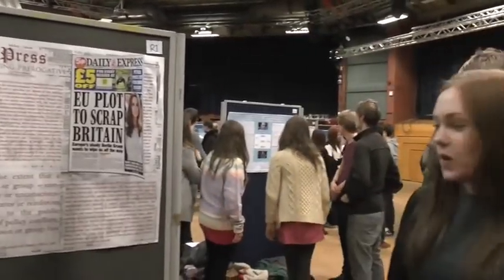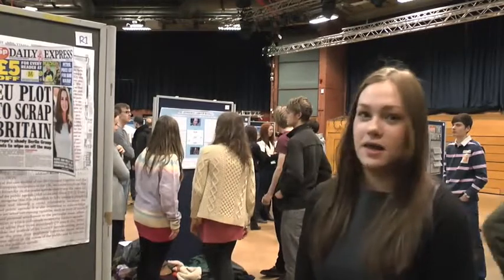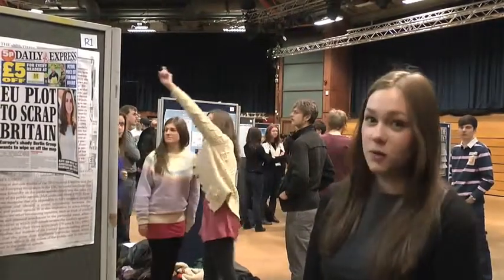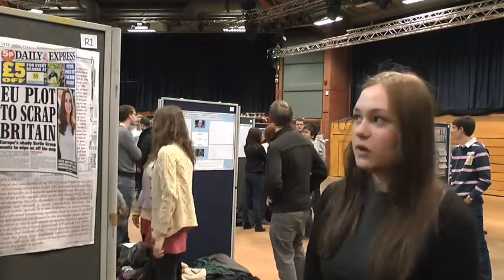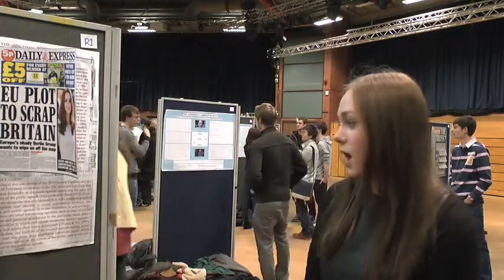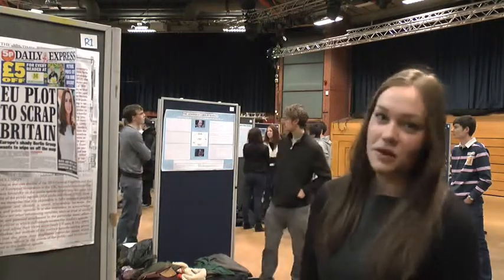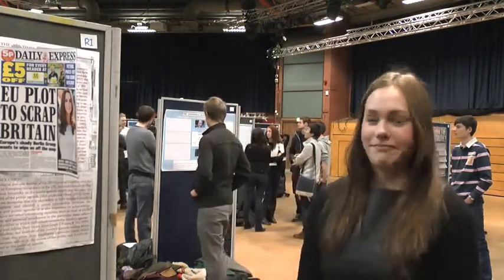In our conclusion, we looked at the fact that it's impossible to really gauge people's perceptions, and there are a number of other intervening variables when you look at agenda setting in the press, such as people's personal attachments with issues.